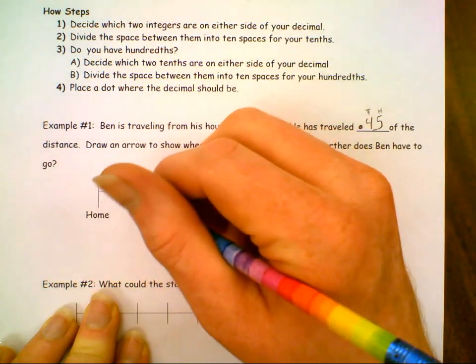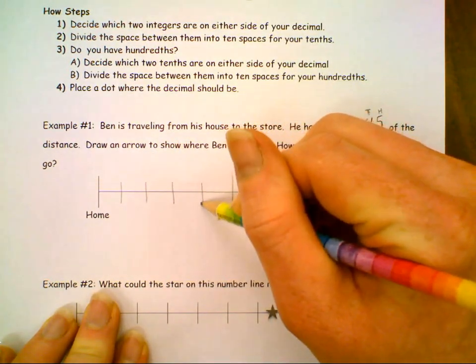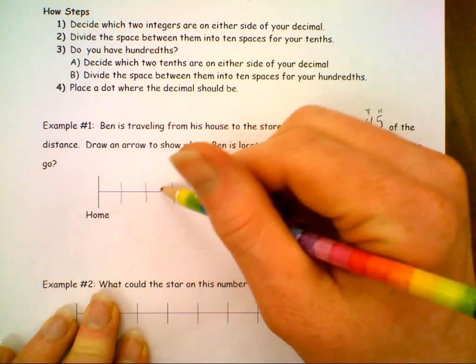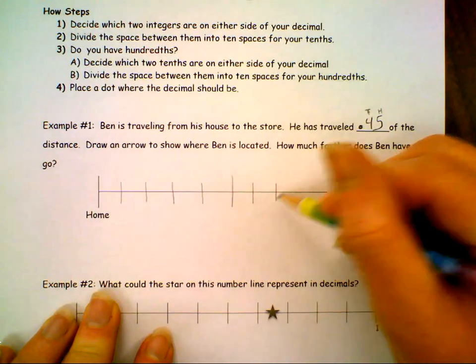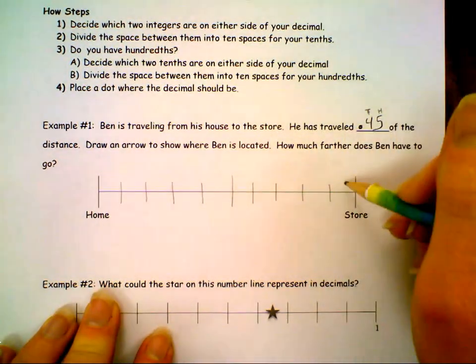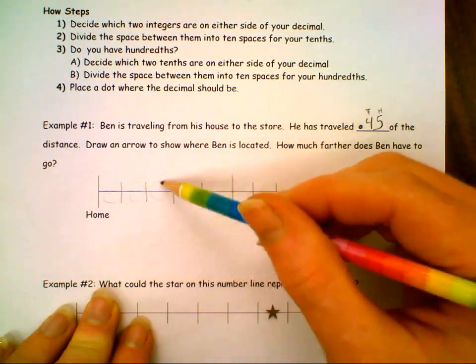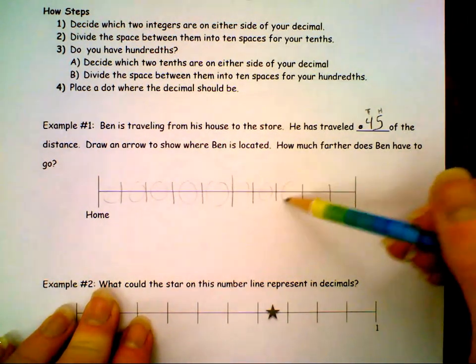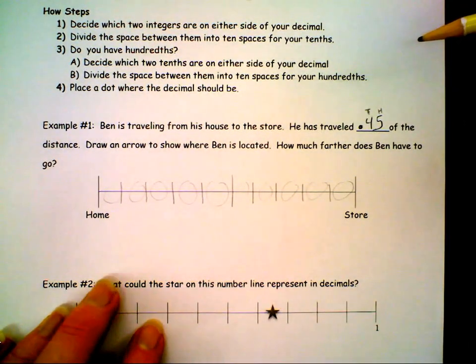So we've got 1, 2, 3, 4, and that's 5. So 1, 2, 3, 4, 5 pieces. And 1, 2, 3, 4, and 5. So on this line, I've now created 1, 2, 3, 4, 5, 6, 7, 8, 9, 10 spaces. They should be exactly the same. Because I drew them by hand, they're not. But we know that they represent equal parts. Each of them is 1/10.